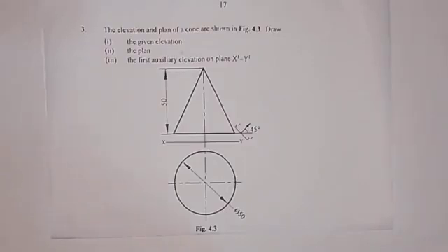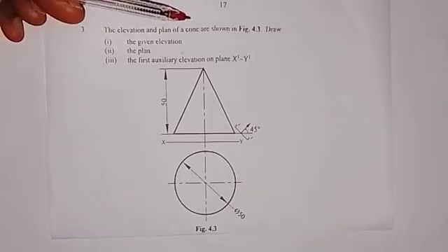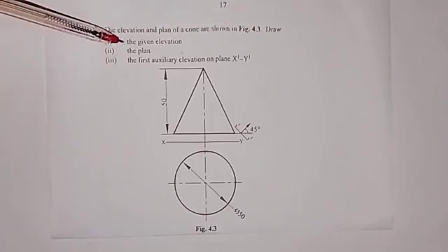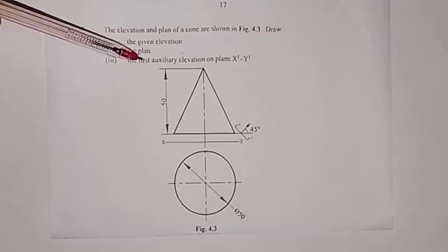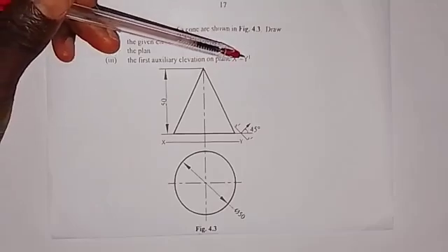Let's look at question 3 of this year 2026 NECO past question, as we have it here, that the elevation and plan of a cone are shown in figure 4.3. Draw, Roman figure 1, the given elevation, Roman figure 2, the plan, and Roman figure 3, the first auxiliary elevation on plane X prime Y prime.